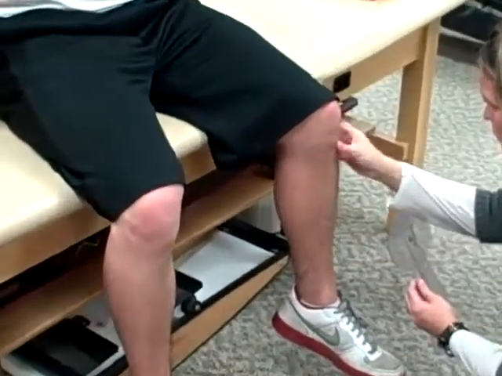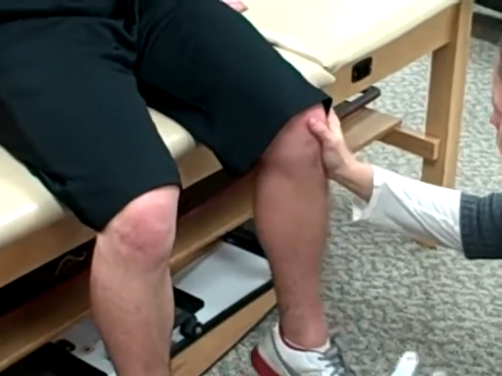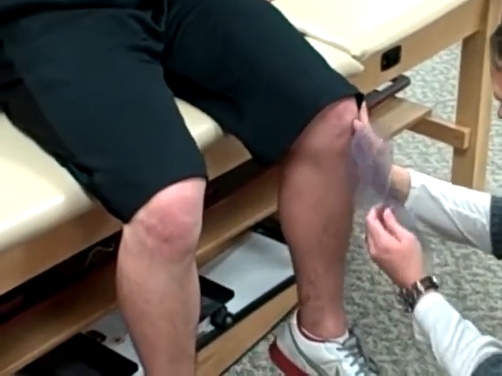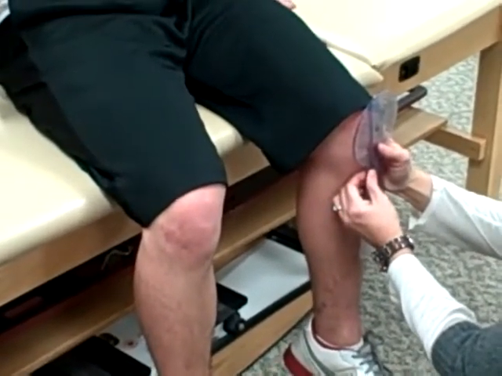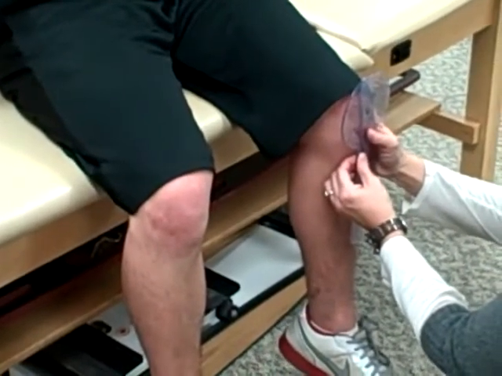Alright, to measure medial and lateral rotation of the femur, have them in a seated position, a short sit position. Your axis of rotation is at the mid patella. Your stationary arm is going to be perpendicular to the floor. Your movable arm is along the long axis of the tibia.